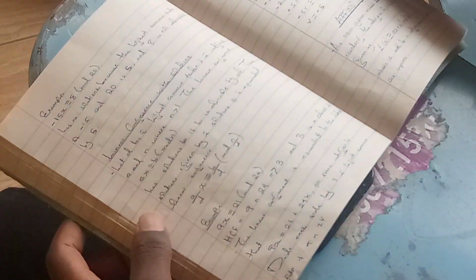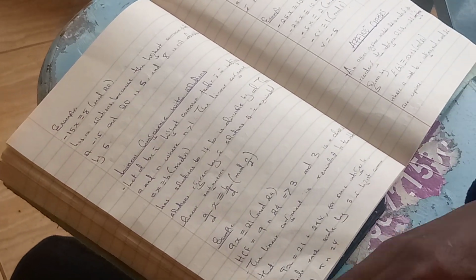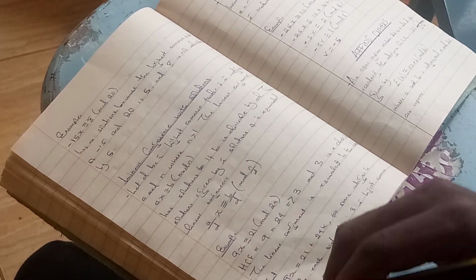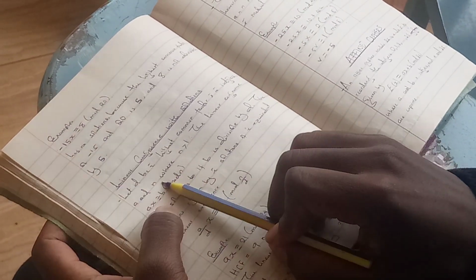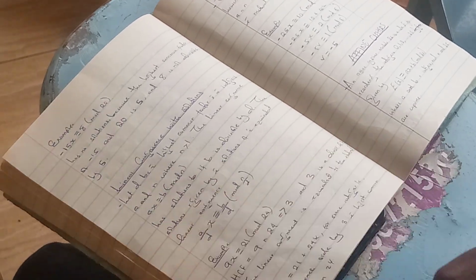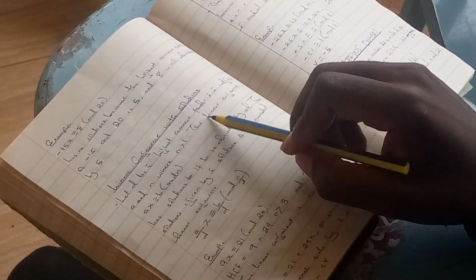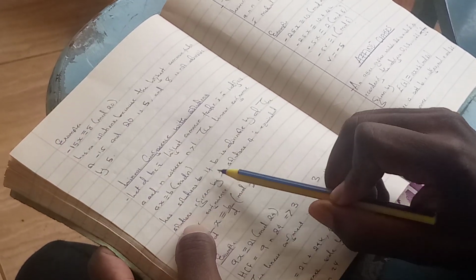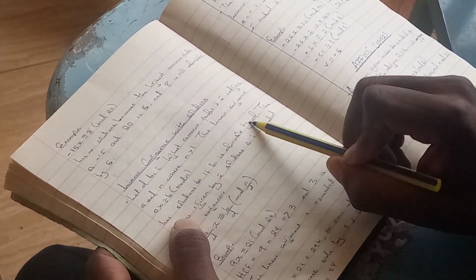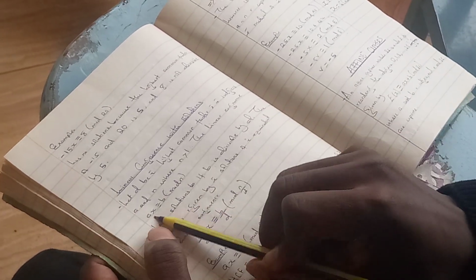Then we proceed to linear congruences with multiple solutions, where we introduce a new integer d. Let d be the highest common factor of a and n, where n is greater than 1. So a linear congruence equation ax congruent b modulo n has a solution if b is divisible by d, which is the common factor of both a and n.